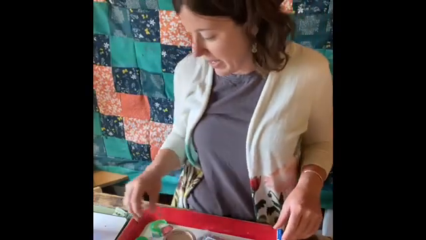That is pretty cool. All right, there you have it, boys and girls. A tornado in a jar.